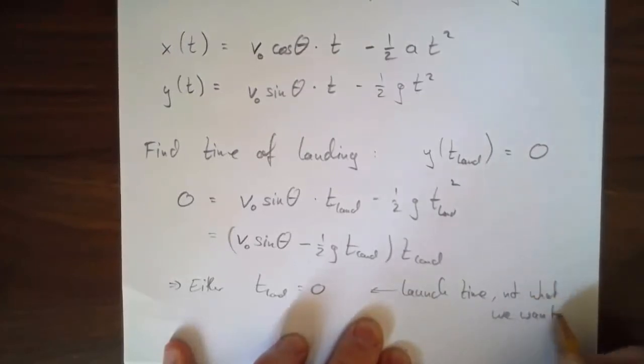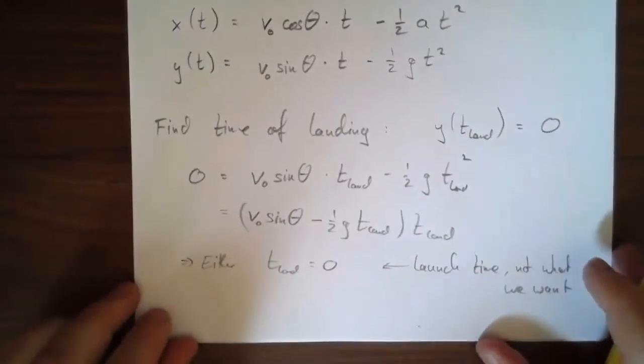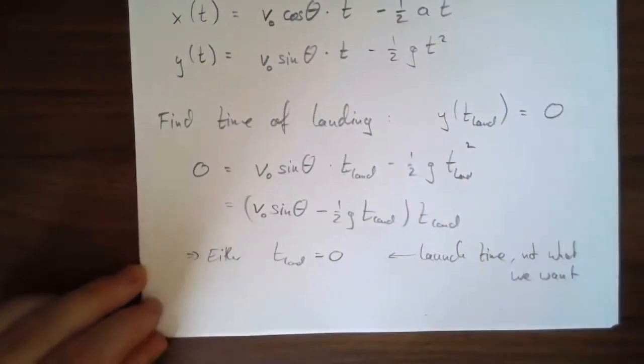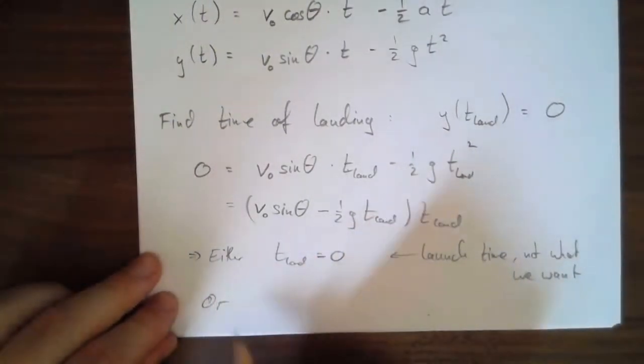I mean, the math doesn't lie. It does tell us, hey, look, you're at height equals 0, at time equals 0. And yes, I know math. Go away. So what's the other option?